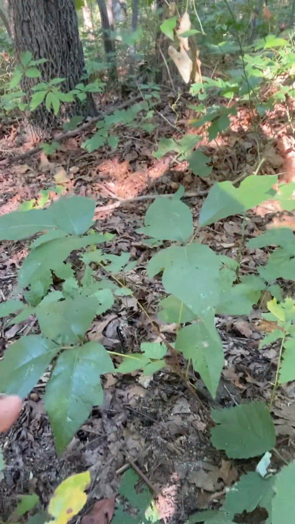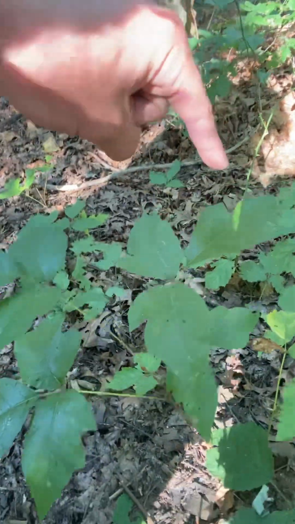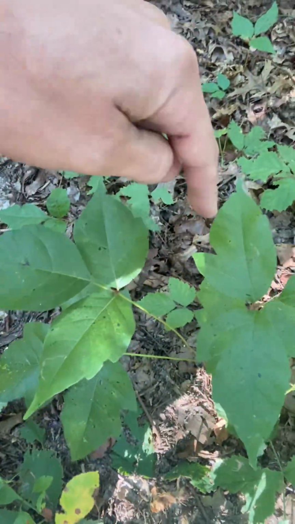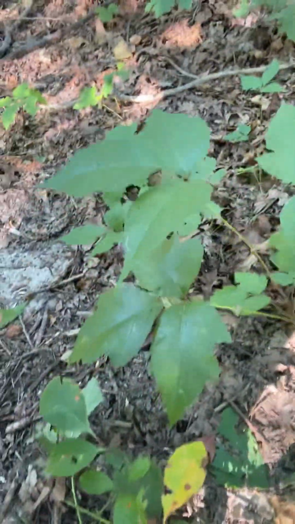That is poison ivy. And even look how those leaves are cleft like that. Very strange. Might be some sort of mutation or something. Or it could just be early. Sometimes when plants are just starting out, they grow a little weird. But that is poison ivy. That doesn't even necessarily look like a stereotypical poison ivy plant.